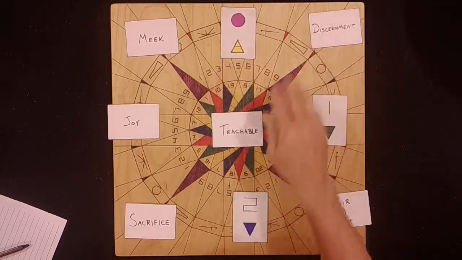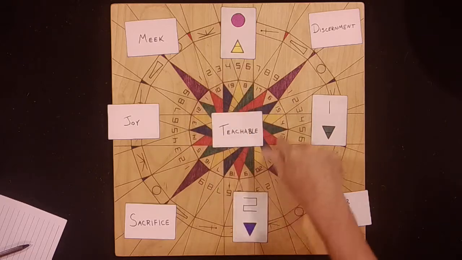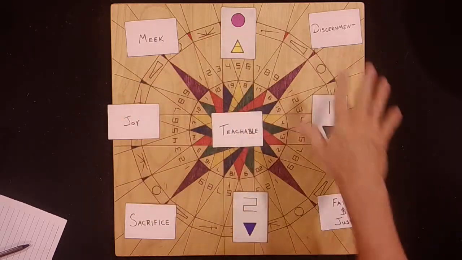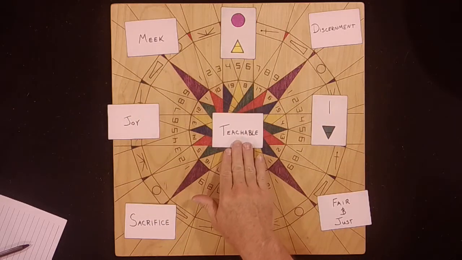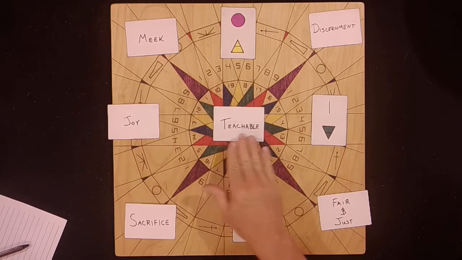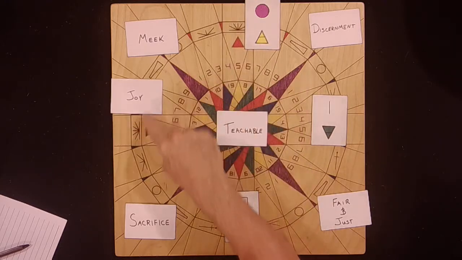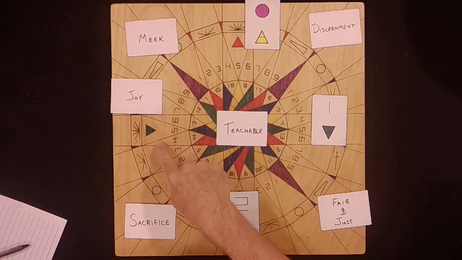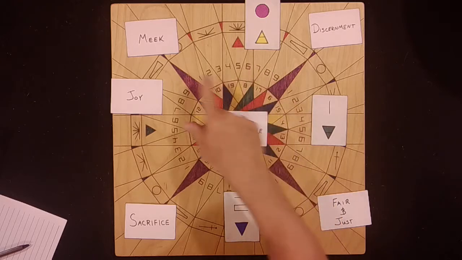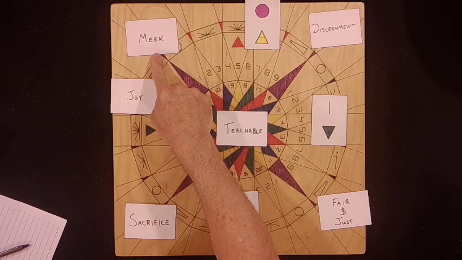And so that's what's going on in the heart. This is the heart of the matter. All of this is about this principle, being teachable. Okay? So that's what's going on for this person. And between the mind and the body, okay, it's about being meek.